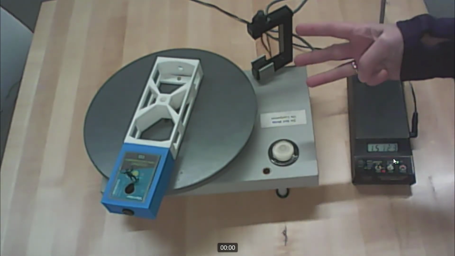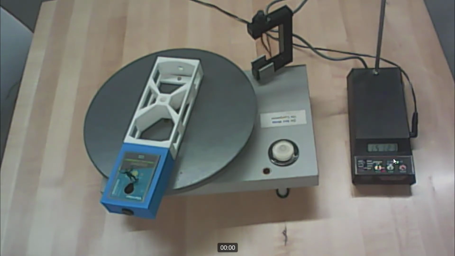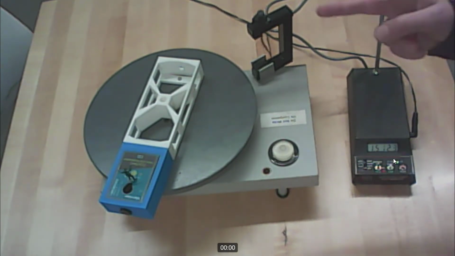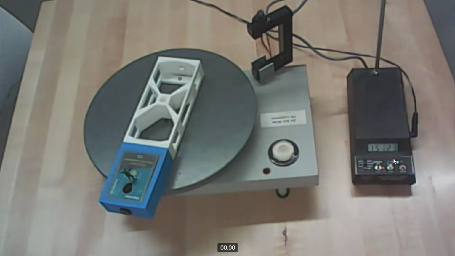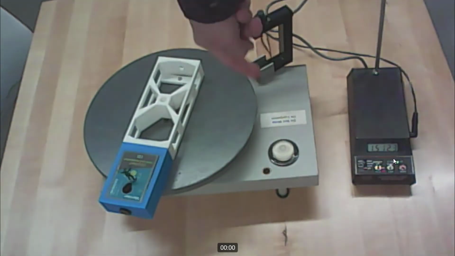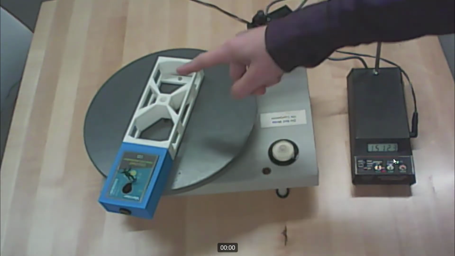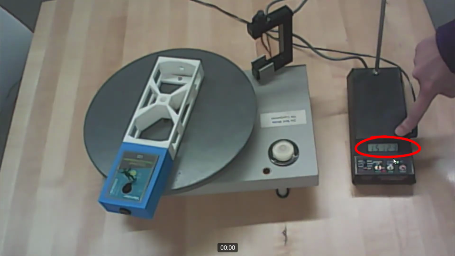Now, there's 3 things that we're going to need to measure with this apparatus in order to theoretically predict and experimentally measure the centripetal acceleration. To theoretically calculate the acceleration, you're going to need 2 of those quantities. One of them is the radius of rotation, and the second is the angular velocity of the spin, which we're actually going to calculate from the radius and also the period of rotation.